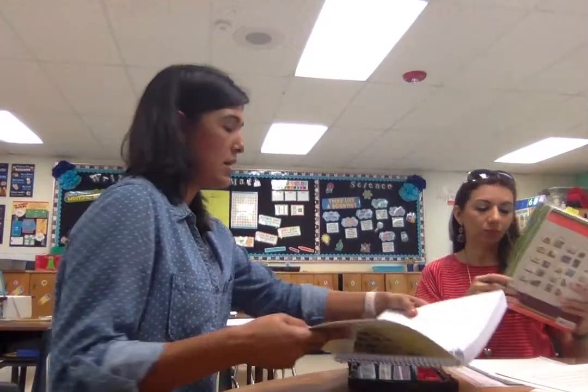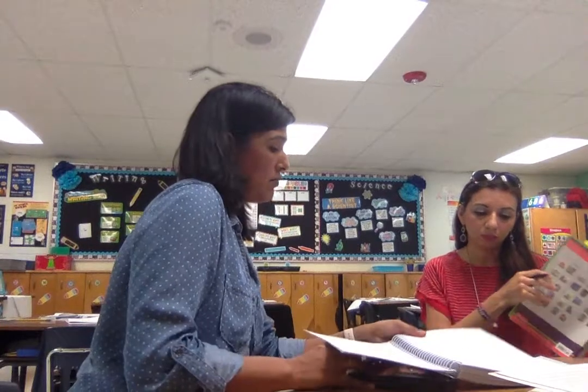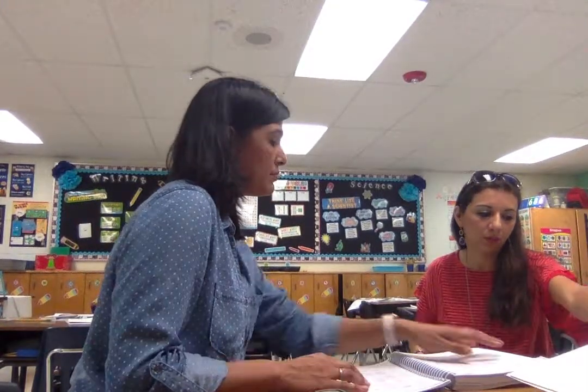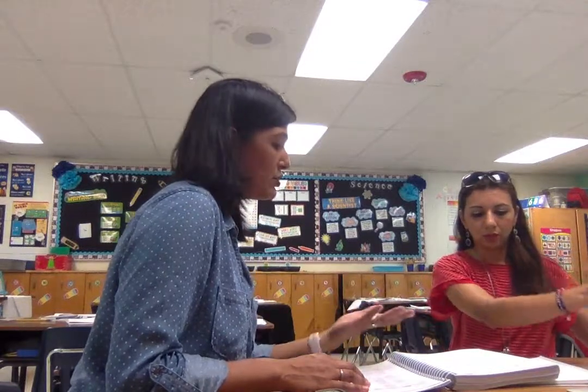This book over here has them a little bit more elaborate for multiple substitutions. So how would you code that?